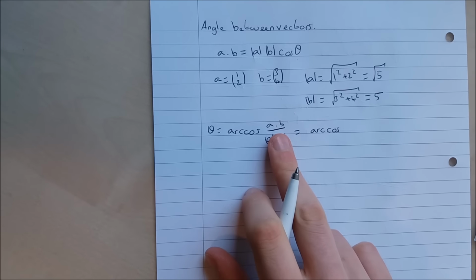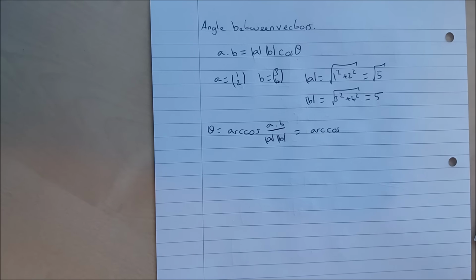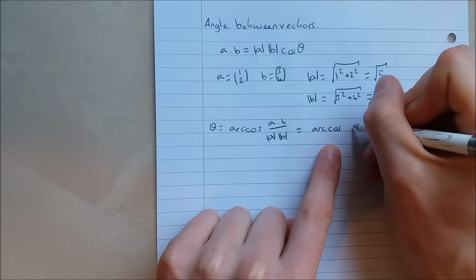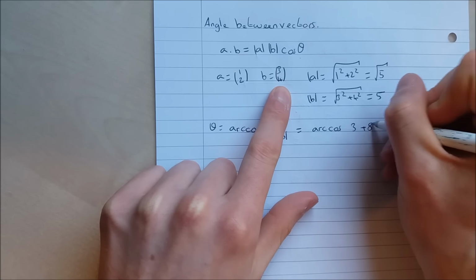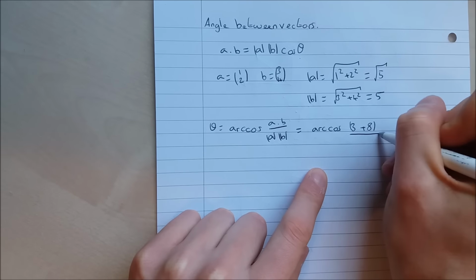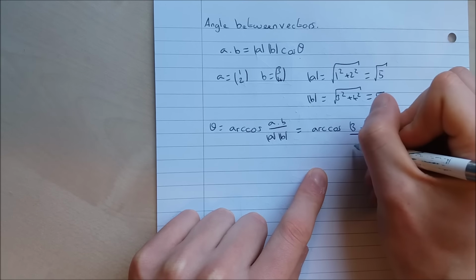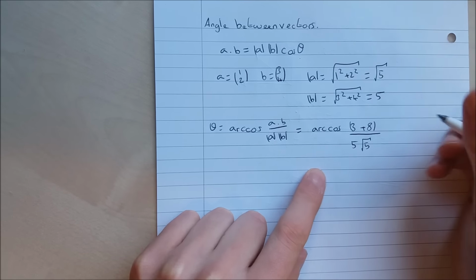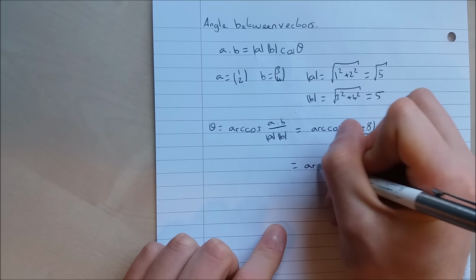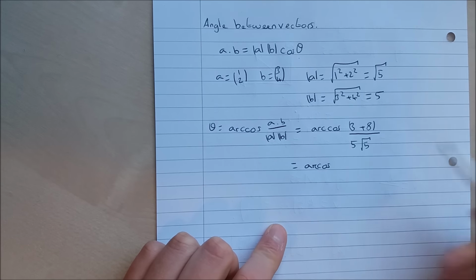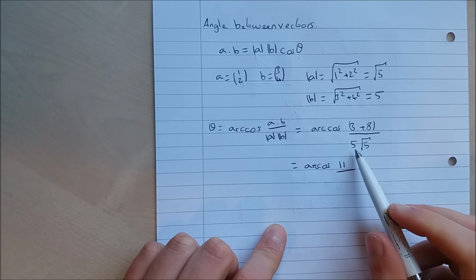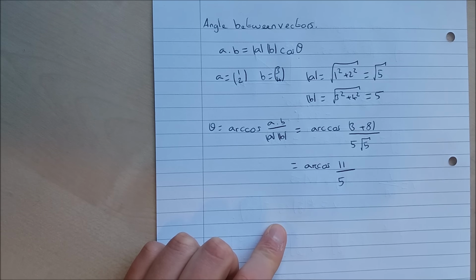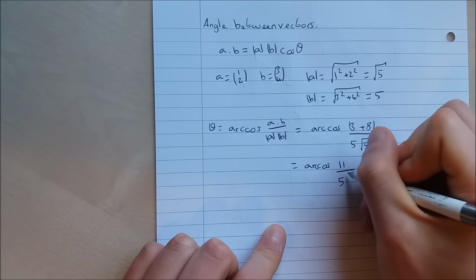To calculate the dot product, you multiply the x values and then the y values and then the z if there are any. So 1 times 3 is just 3, plus 2 times 4 is 8, and then you divide that by root 5 times 5, which is equal to arc cos of 3 plus 8 is 11, and then 5 root 5 is 5 to the power of 3 over 2.